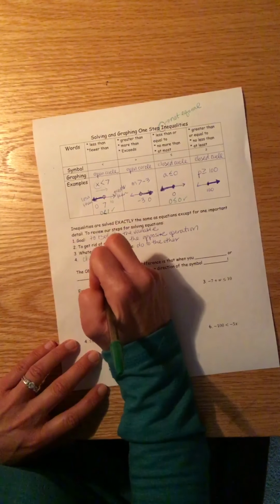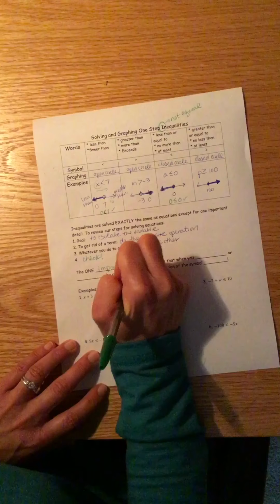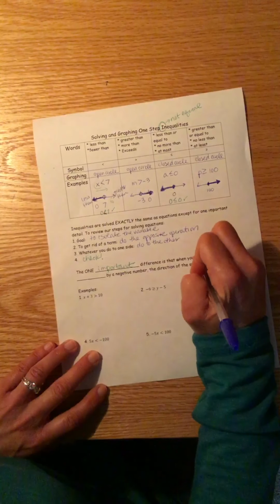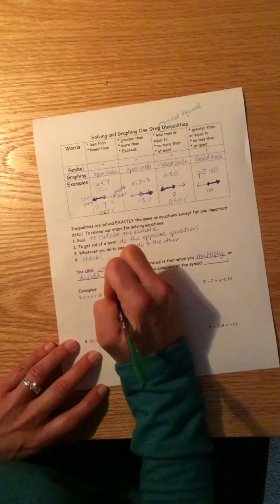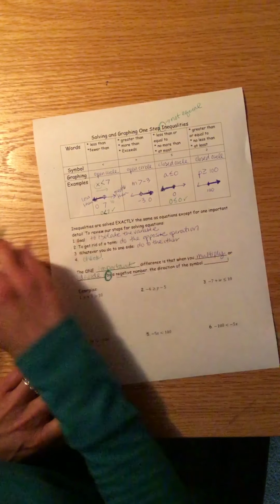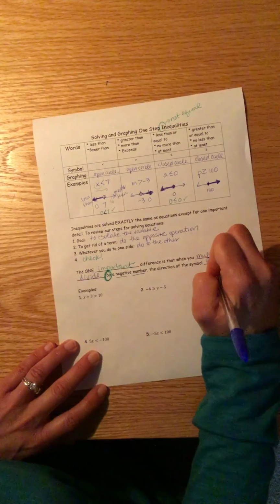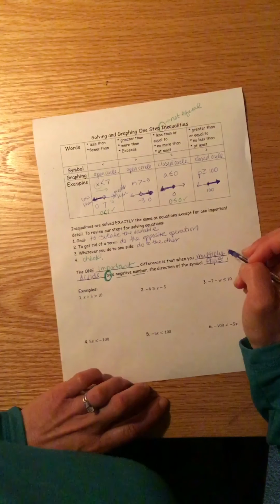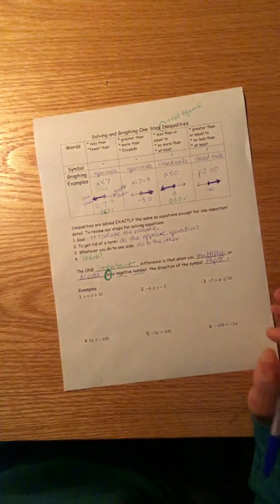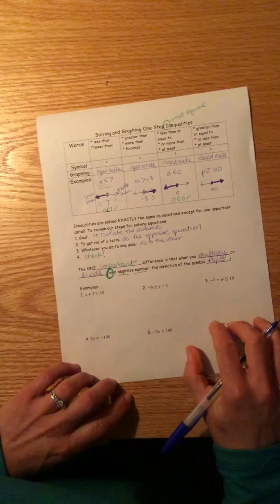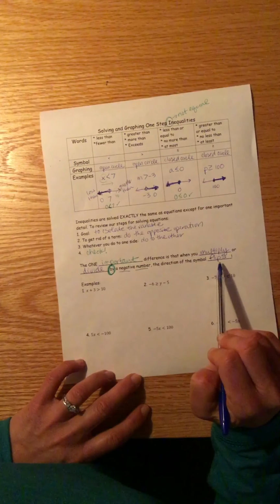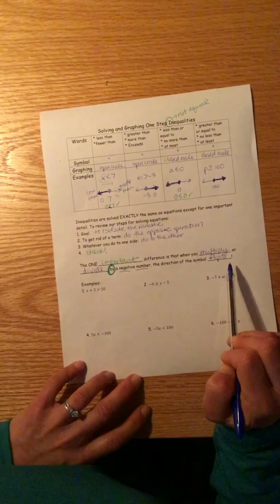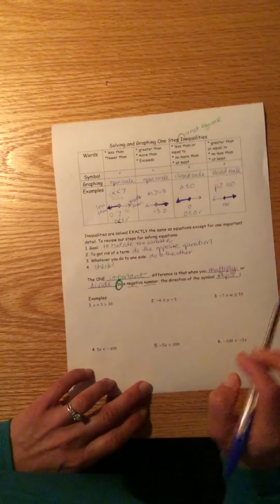The one very important difference is that when you multiply or divide by a negative number, and I'm going to circle by right here, by a negative number, the direction of the symbol flips. Now, if we were in class, we would do this cool activity to show why, but we don't have the availability or access to do that right now, so just take my word for it. When you multiply or divide by a negative number, the symbol flips. That is the only new thing you're really learning right now, unless you're unfamiliar with some of the graphing.